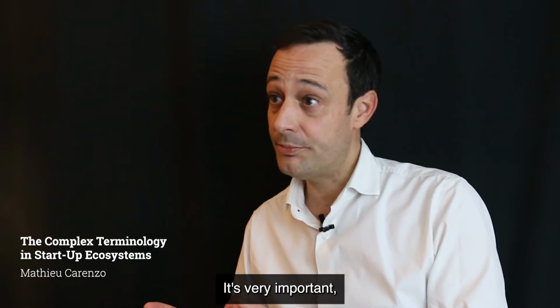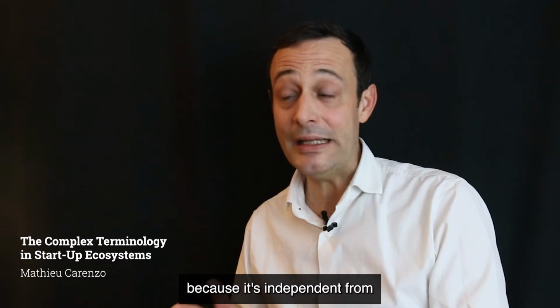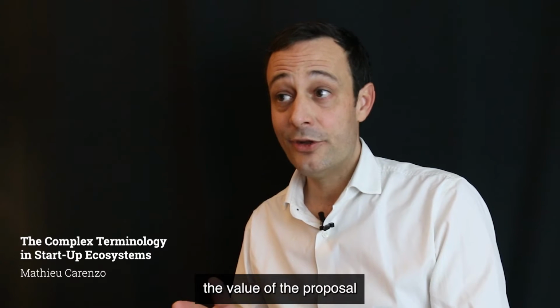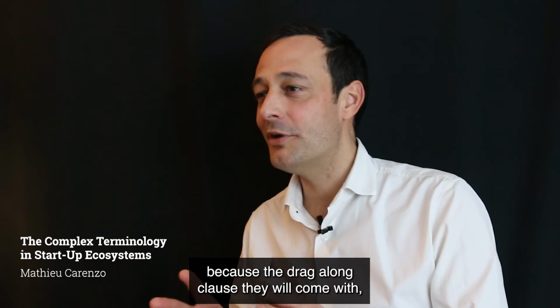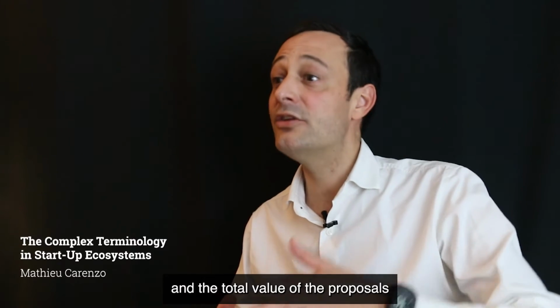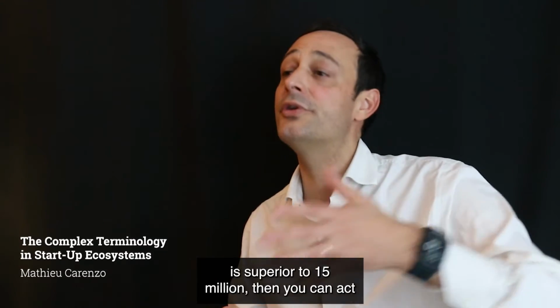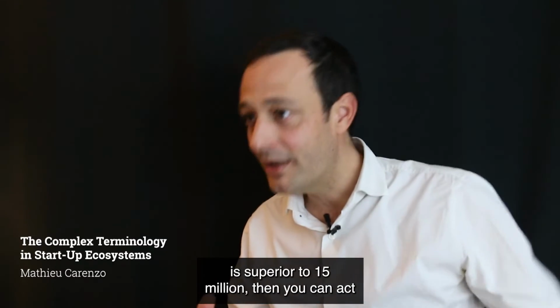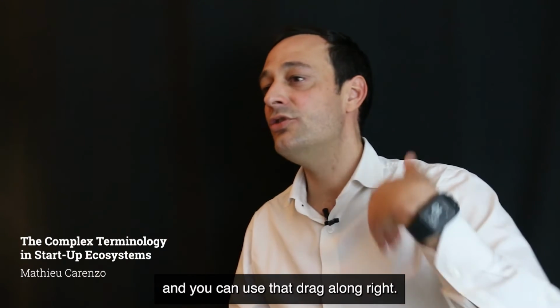It's very important because it's independent from the value of the proposal up to a certain point, because the drag along clause will come with, if you have more than 25% and the total value of the proposal is superior to 15 million, then you can use that drag along right.